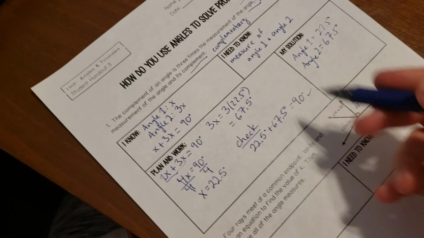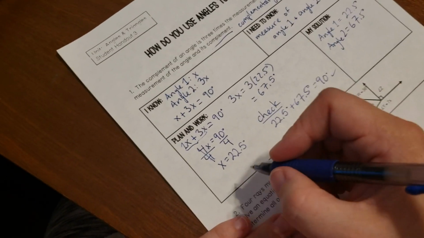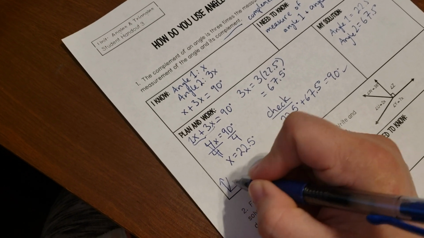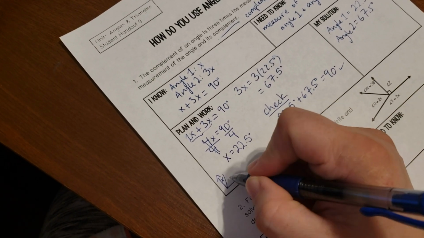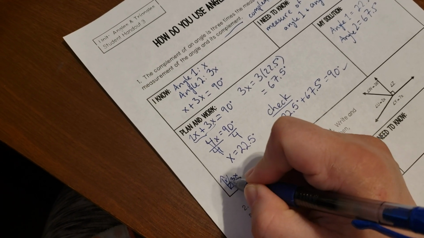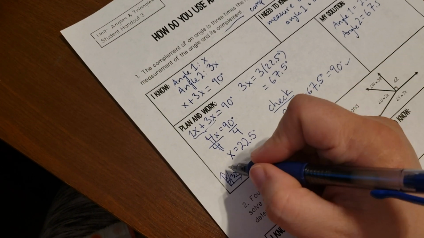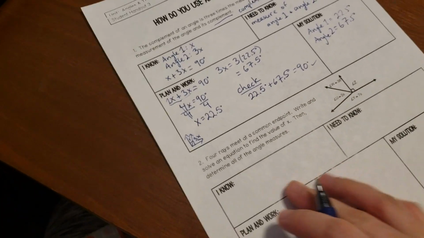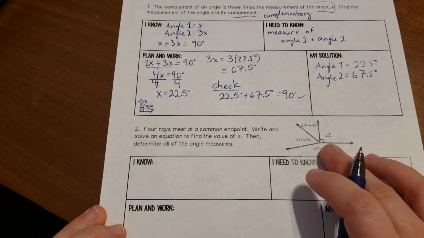Could you have drawn a picture to accompany what you're doing? Yeah, I guess so. You could draw yourself a 90-degree angle and split it up, x over here, maybe 3x over here, and make some note that it's 90 degrees. But you didn't have to. But we're in luck, the rest of these problems already have a picture with them.